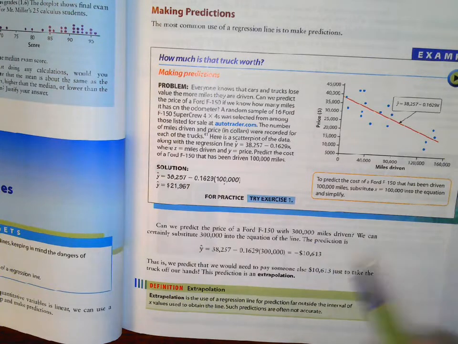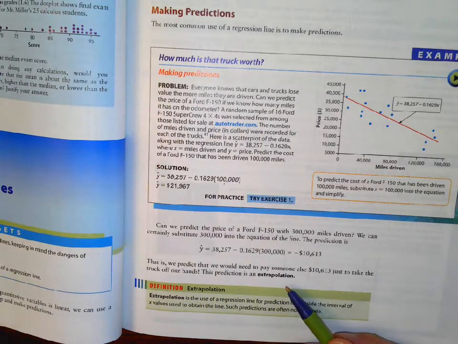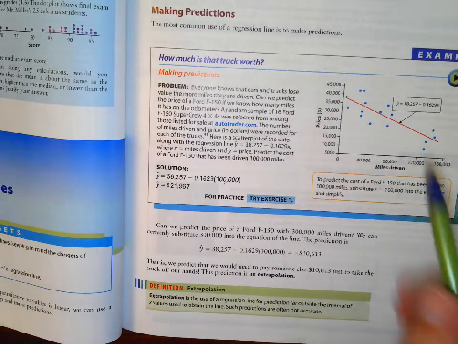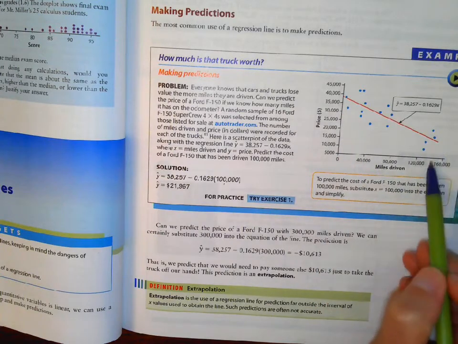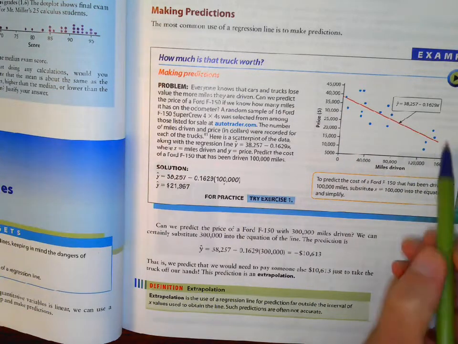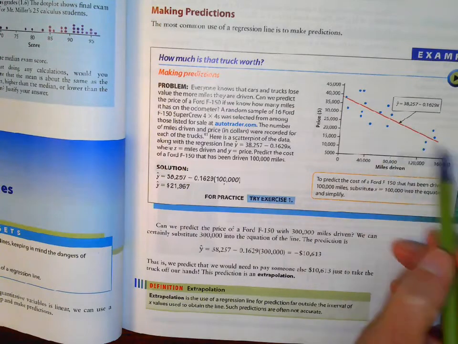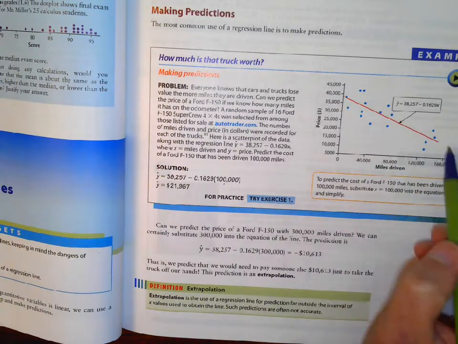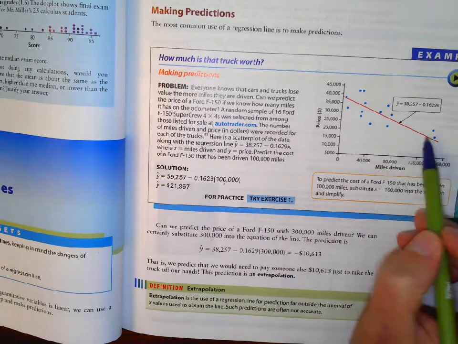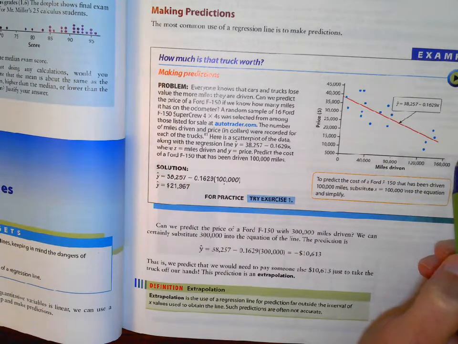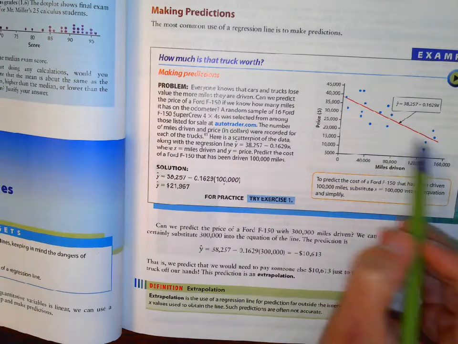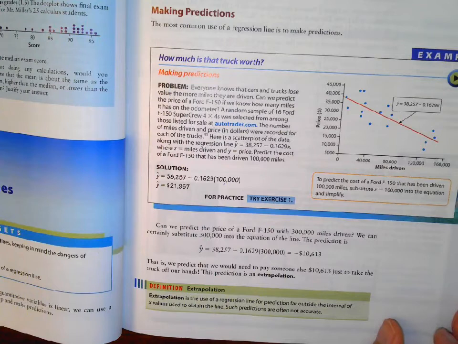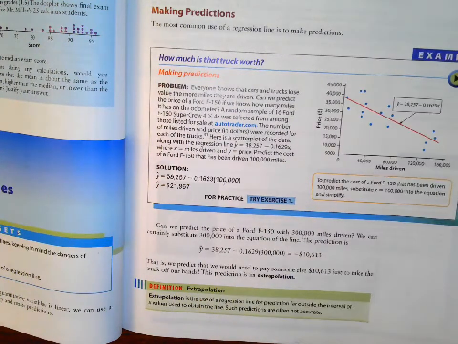So this is an example of extrapolation. Extrapolation means that if my data is only between 0 and 150,000 miles, I don't want to make predictions for too far outside of there. If I make predictions for way outside of this data range, they're not going to be reliable. Okay? Like this one, it didn't make any sense. So we only want to make predictions that are close to the data that we're at. Okay? Too far outside and they're not going to be accurate for us. That's the idea of extrapolation.